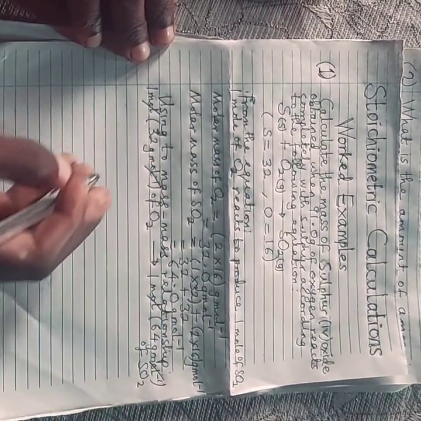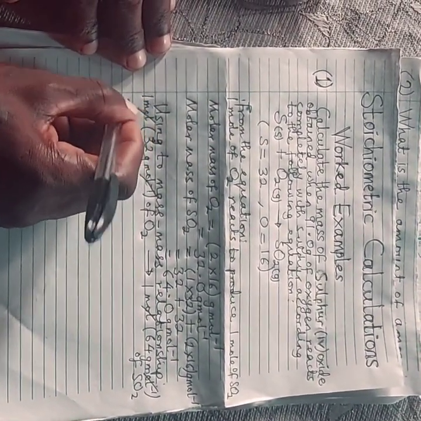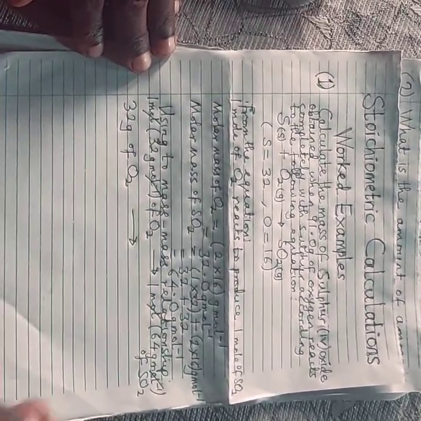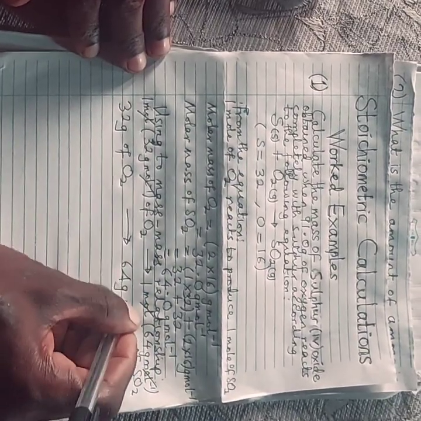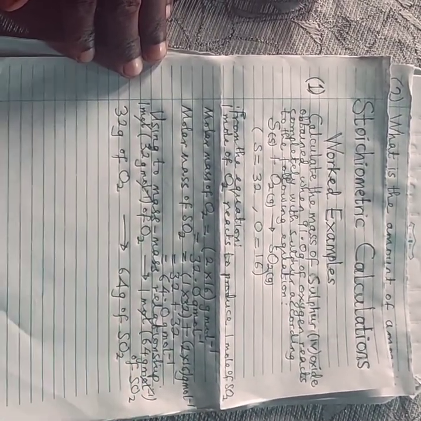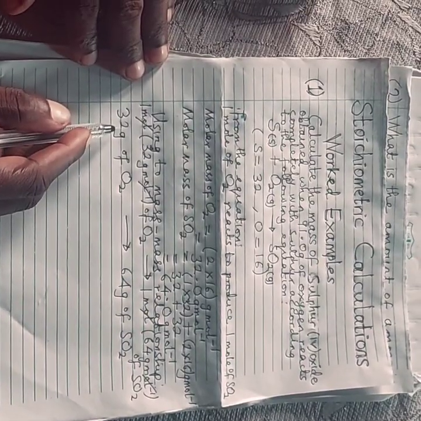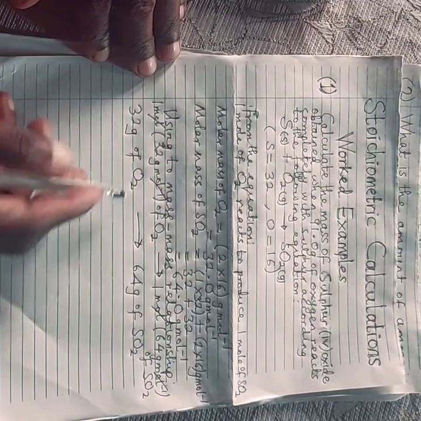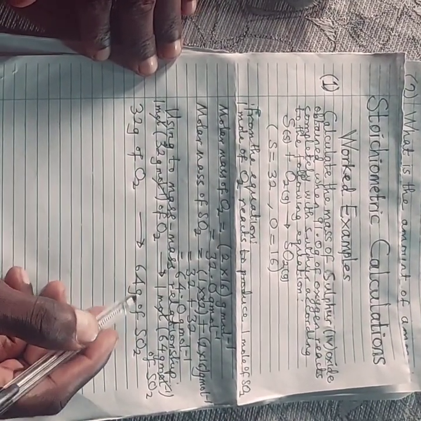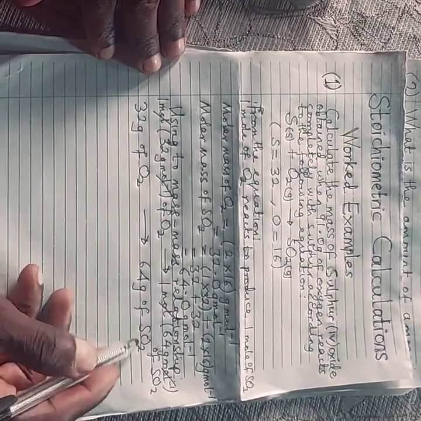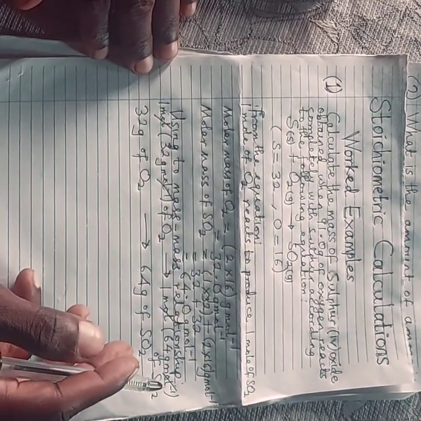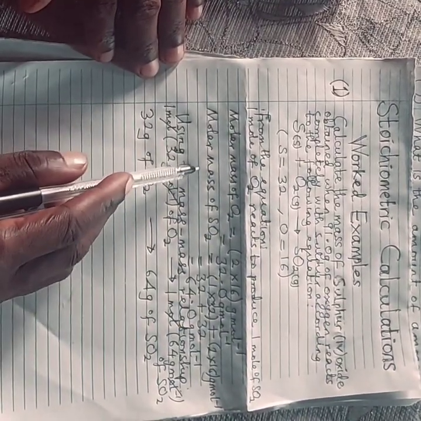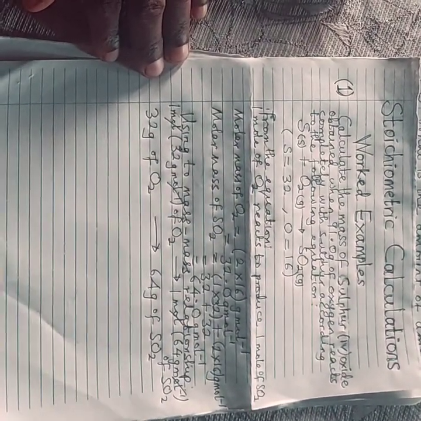Let's cancel this also. So we are left with 32 gram of oxygen against 64 gram of SO2. So the 1 mole of oxygen has been converted to 32 gram of oxygen, while the 1 mole of sulfur 4 oxide has been converted to 64 gram of SO2. Don't forget, we are converting the mole to mass because of the method we are using. We are using the mass to mass relationship.